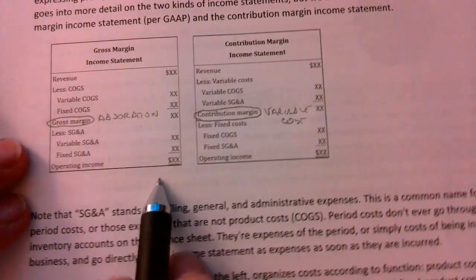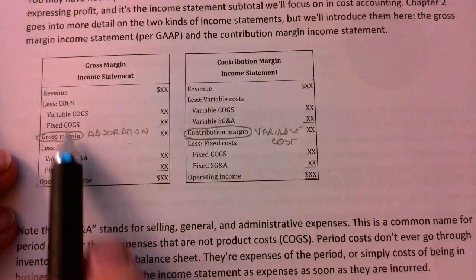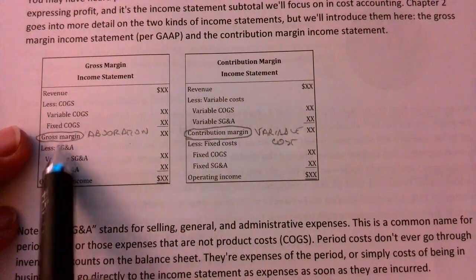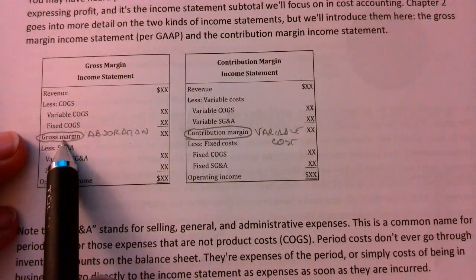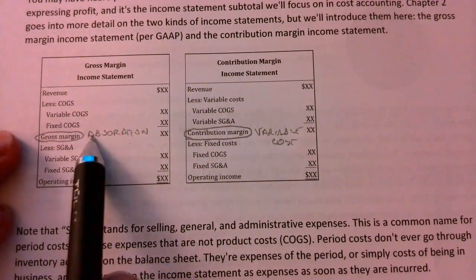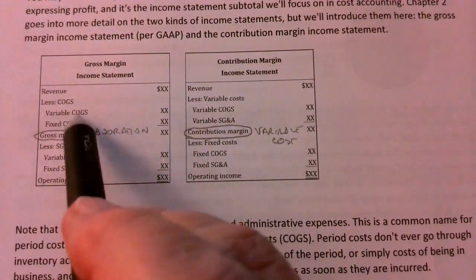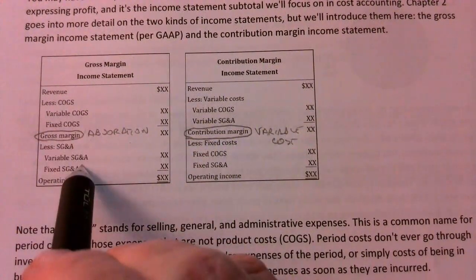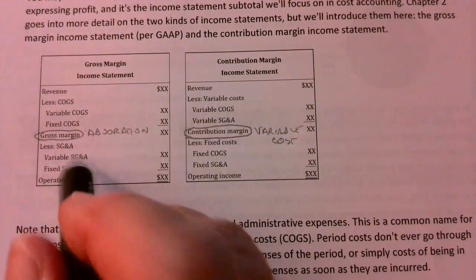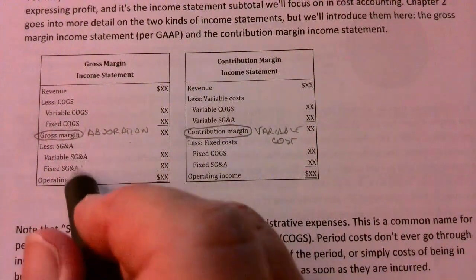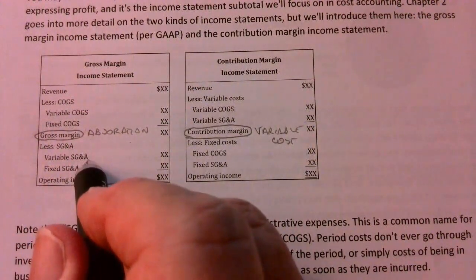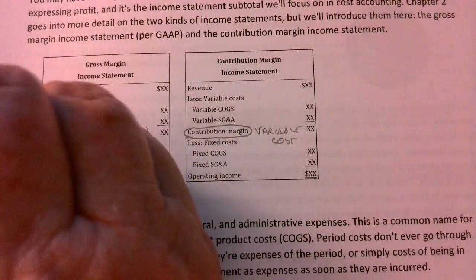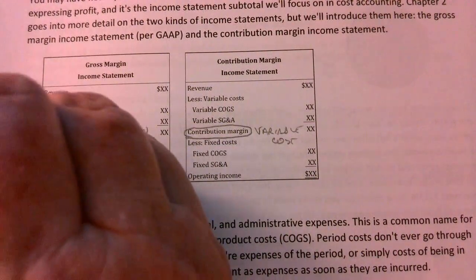Now the next thing to look at are the accounts that are used. For cost of goods sold, under an absorption-based statement, I've got variable cost of goods sold and fixed cost of goods sold. This is absorption, so this is actual cost of goods sold, and then down here we've got variable SG&A and fixed SG&A. This is not the way they're really reported, but it's one way to shuffle around these categories so you can see what happened. These are organized by cost by function.